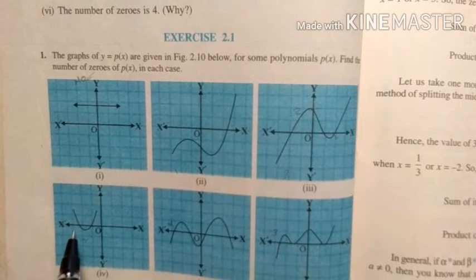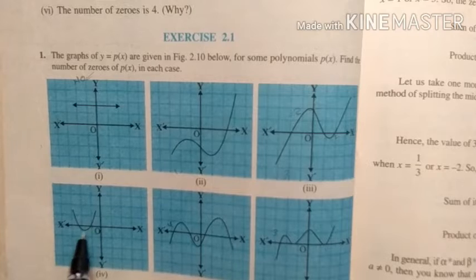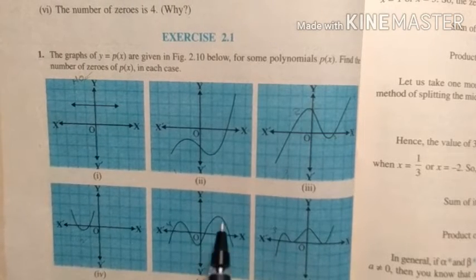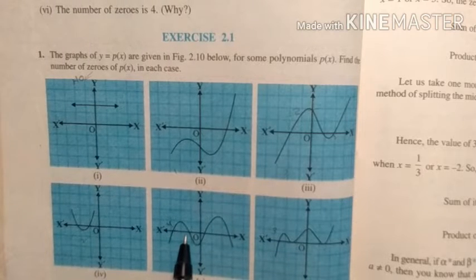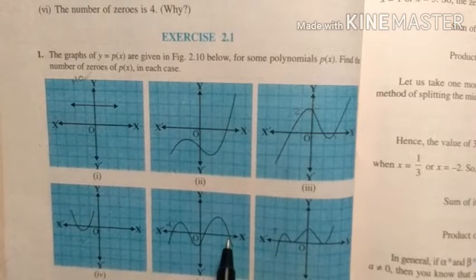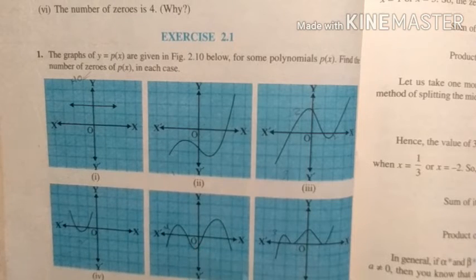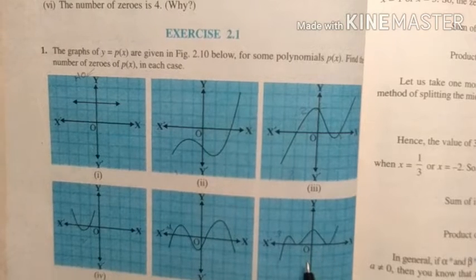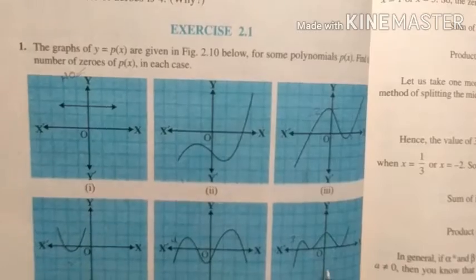This graph cuts the x-axis at 2 points, so the number of zeros will be 2. This graph cuts at 4 points, so the number of zeros will be 4. And this graph cuts the x-axis at 3 points, so the number of zeros is 3.